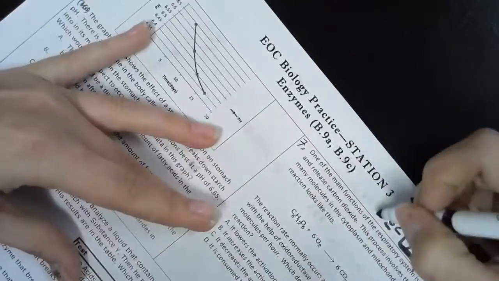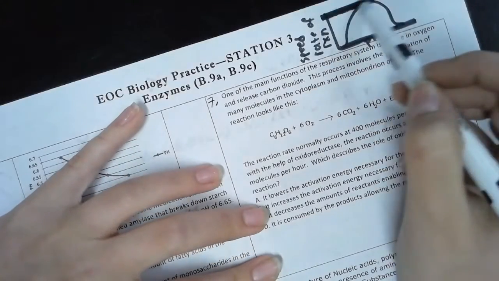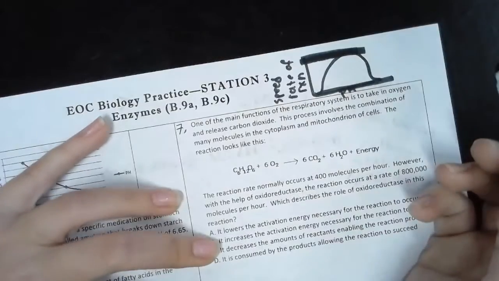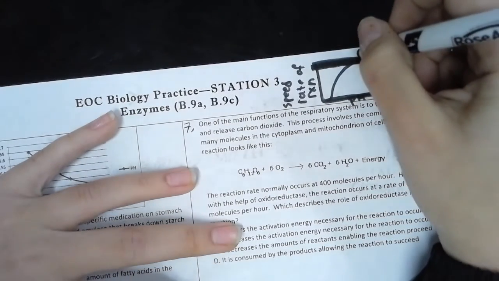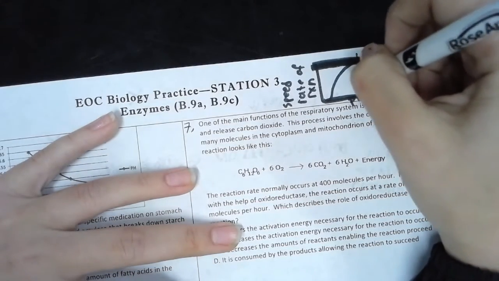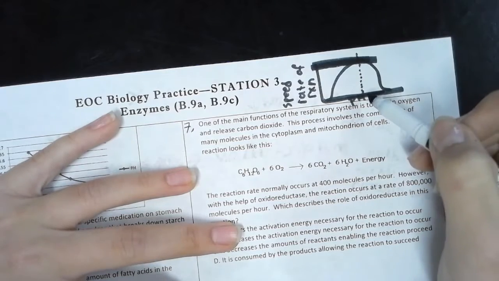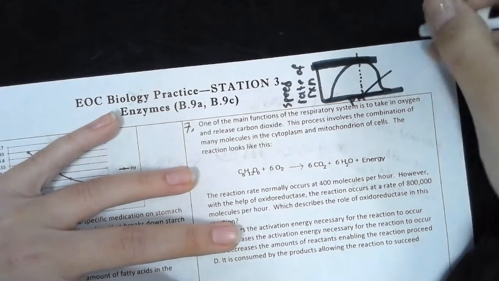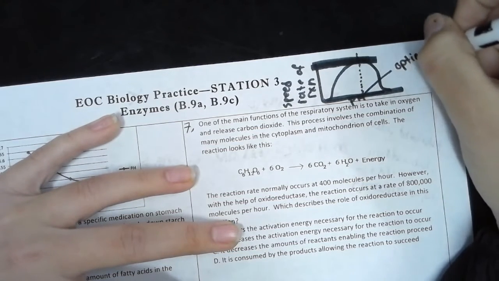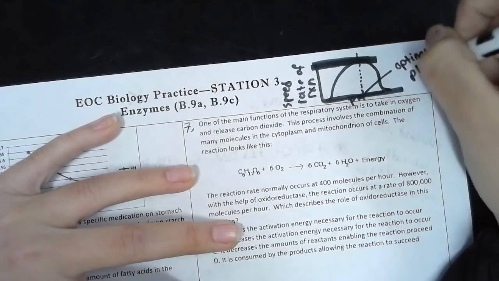Rate simply means the speed of a reaction. So up here, this is when it's working the fastest. I can line up the peak of its activity when it's going the fastest with my pH, and this would give me my optimum pH, or the pH that it works best at.